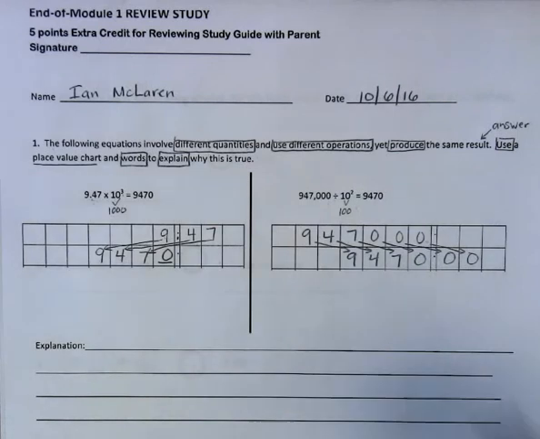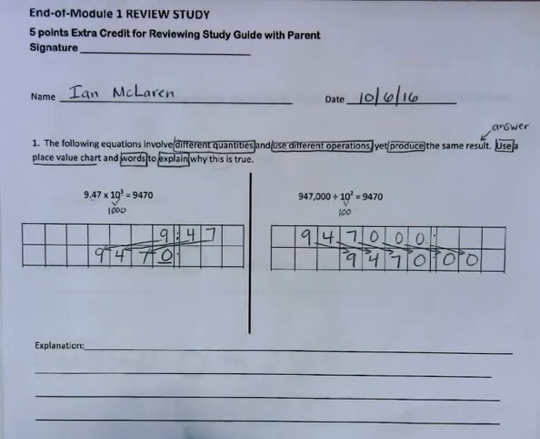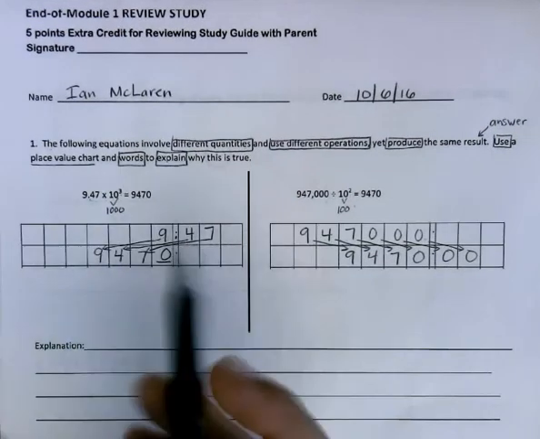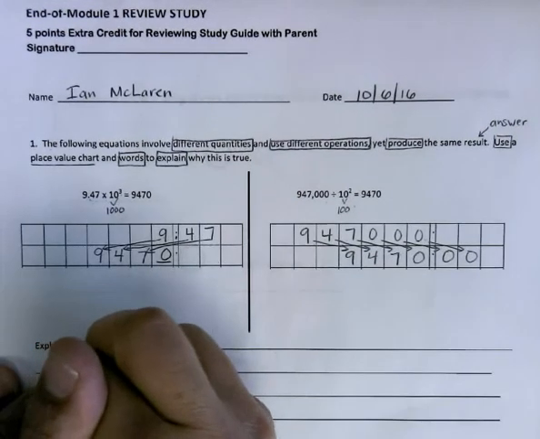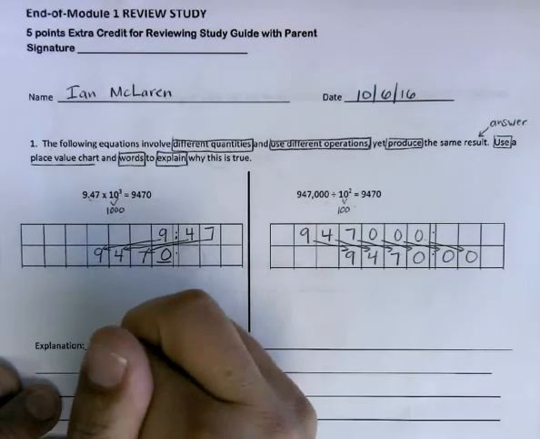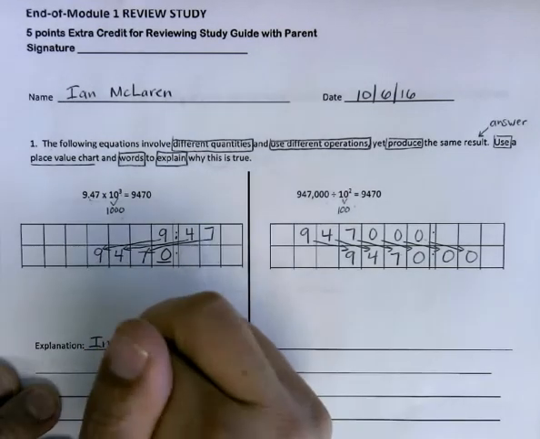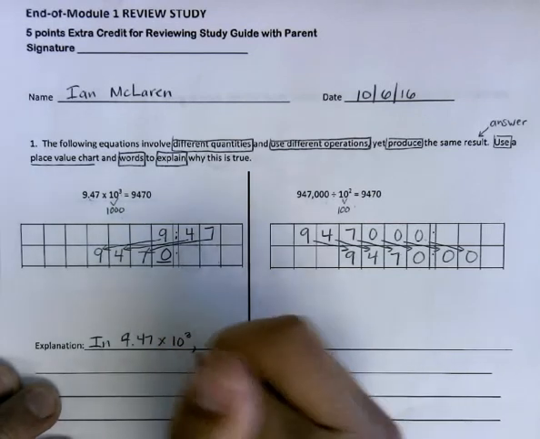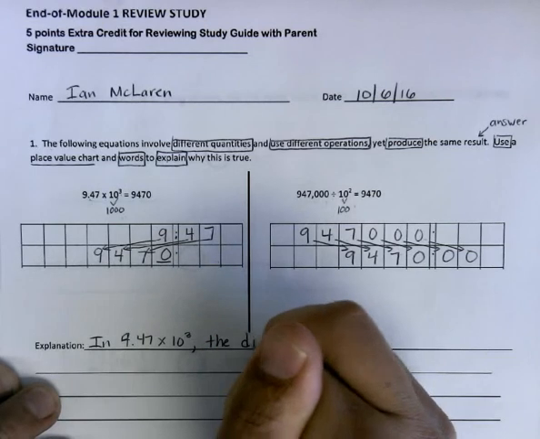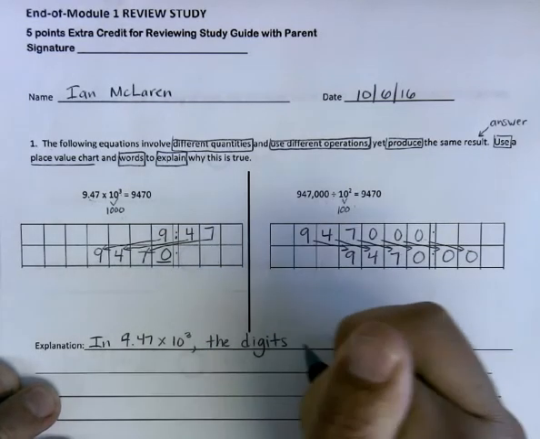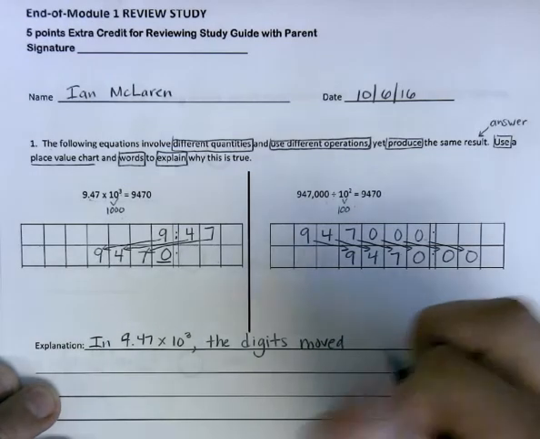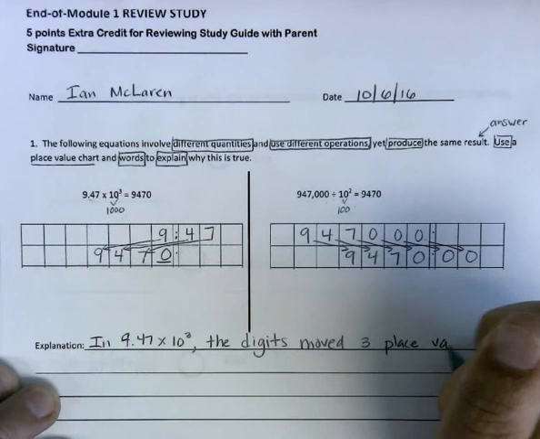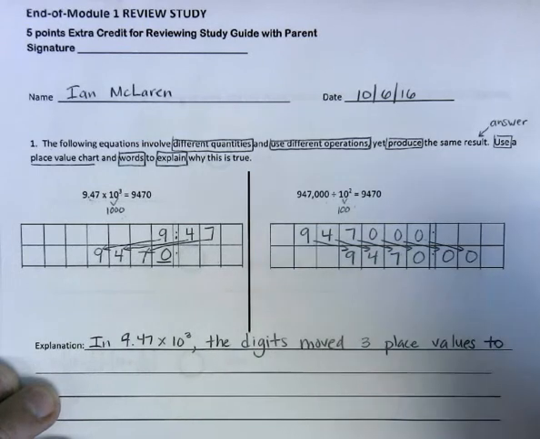All right, so I'm hoping you have some work down right here, and now we're going to kind of review. So let's start with our multiplication sentence. In 9 and 47/100ths, multiply by 10 to the power of 3, comma, the digits moved three place values to the right.